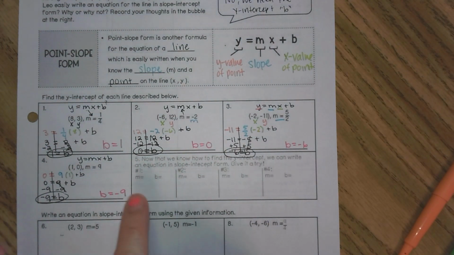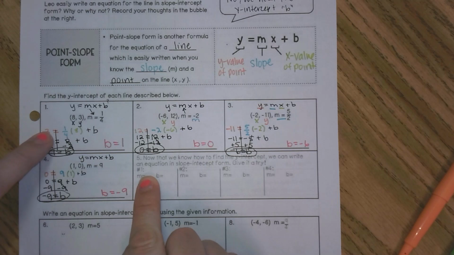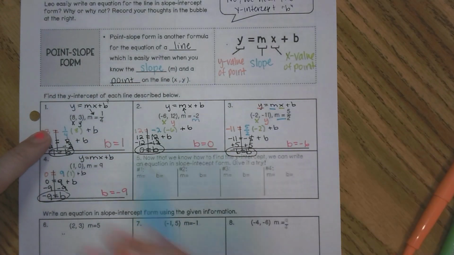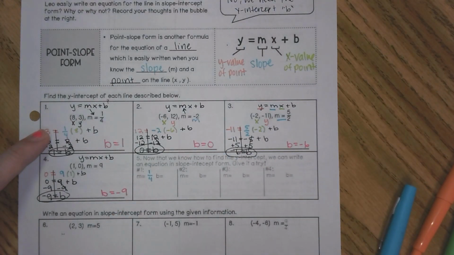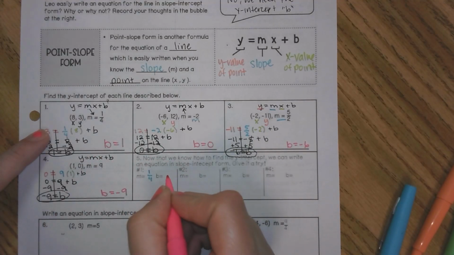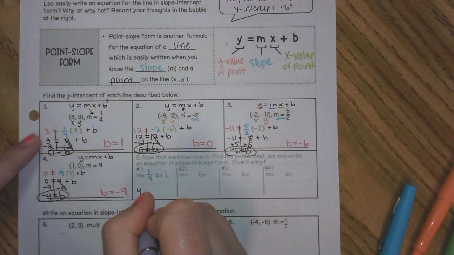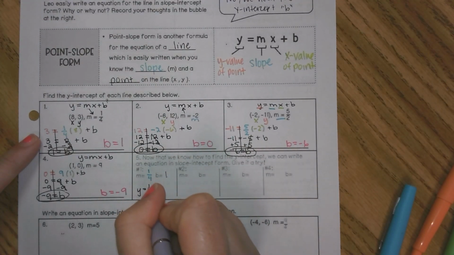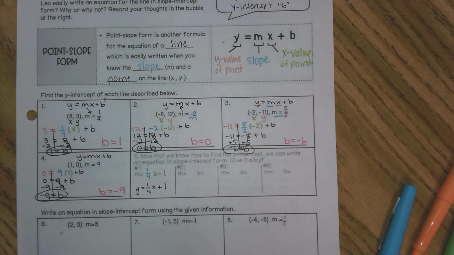So looking at number 5, it tells us to look back to question 1, which is this one. We want to write a full equation for this one. So remember, the slope it gave to us, it told us the slope was 1/4, so m is 1/4. And then remember, we found b, which is the y-intercept, is 1. So we're going to put it all together. We're going to say y equals the slope, which is 1/4 x, plus my y-intercept, which is 1. Notice we don't use the x and y anymore. The x and y was only to help us find our b. So once we have b, we just go back and plug it in like we did last time.